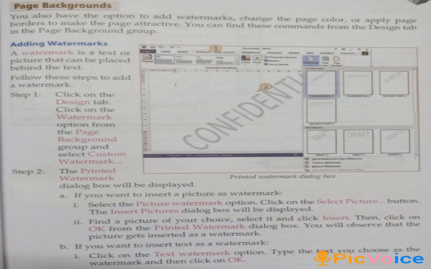first select the Picture Watermark option, then click on the Select Picture button. The Insert Pictures dialog box will appear. Then second, find a picture of your choice, select it and click Insert. Then click on OK from the Printed Watermark dialog box. Then you can see the picture gets inserted as a watermark.